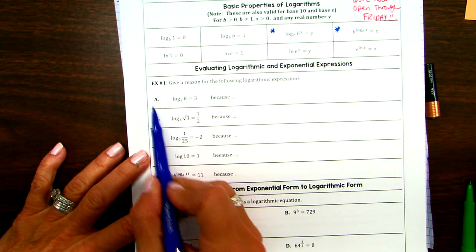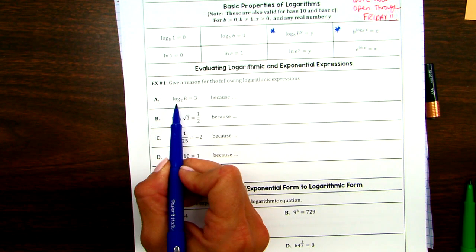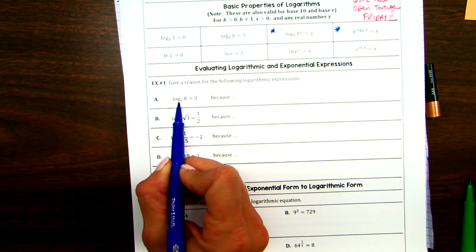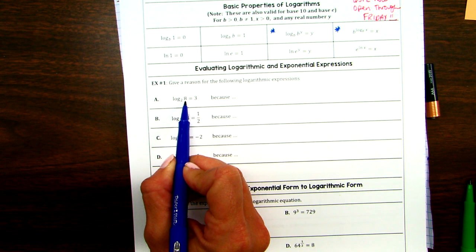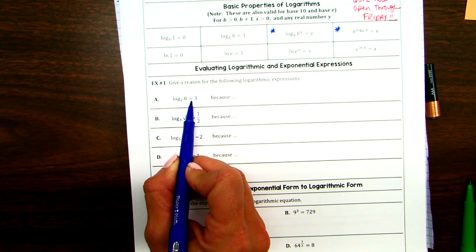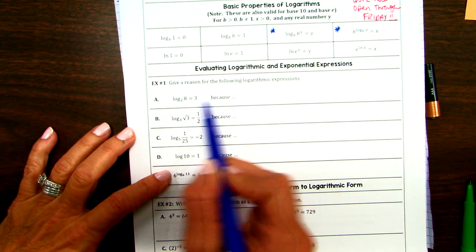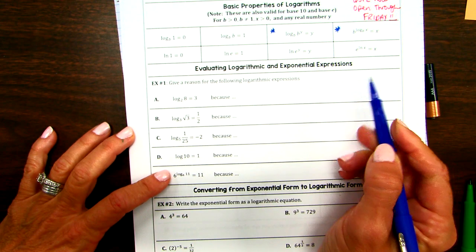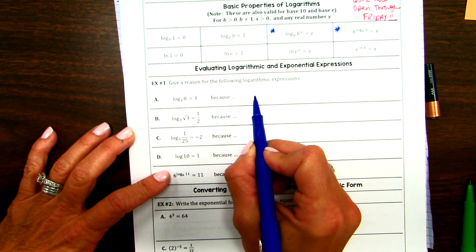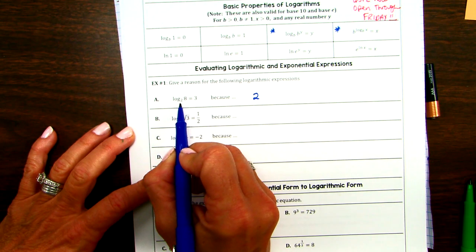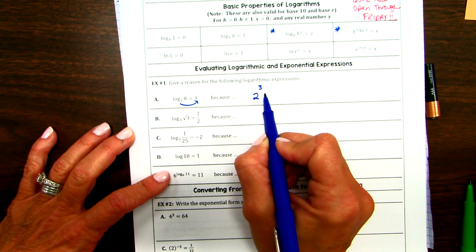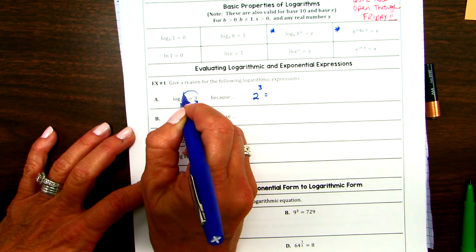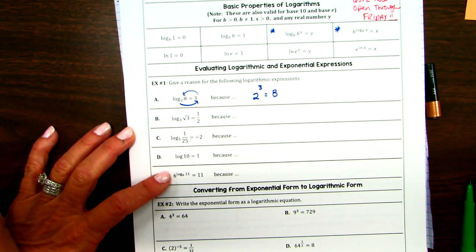So let me read a log to you first. The way you would say this out loud would be log base 2. So that little subscript number is your base. Log base 2 of 8 equals 3. And this is a true statement because, and I'm going to write it in its exponential form, we start with the base, so log base 2. In the beginning it's helpful to draw arrows. 2 to the power of 3 equals, and then there's just one number left, 8. And that's a true statement. 2 to the third power does equal 8.